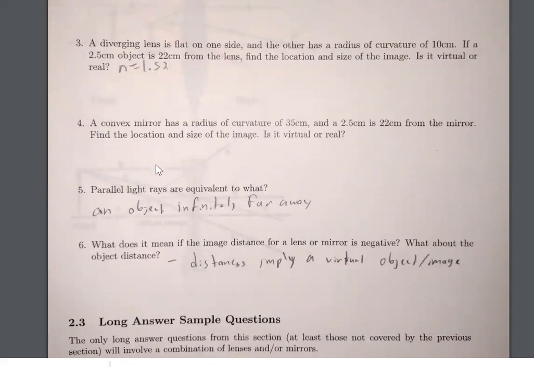So let's look at parallel light rays. What do parallel light rays mean? So parallel light rays are the rays that come from an object that's infinitely far away. If you have an object that's at a finite distance, then the light diverges from that. But the farther away it is, the less that light diverges. And so if it's actually at infinity, then it looks like the light rays are coming in parallel.